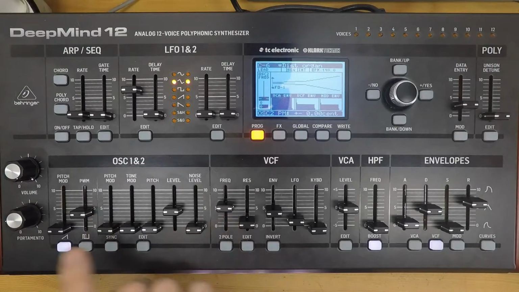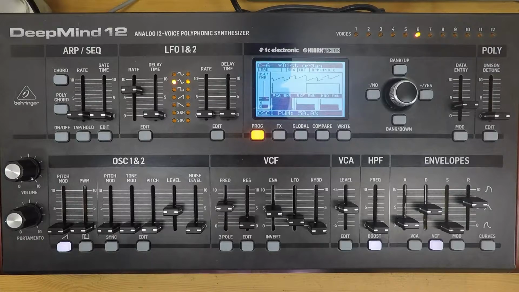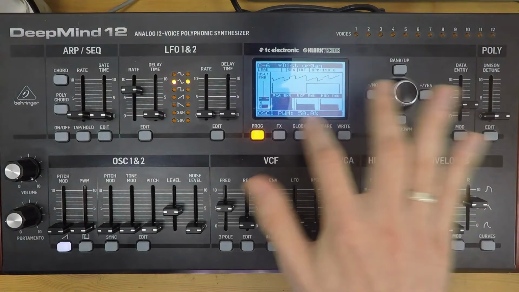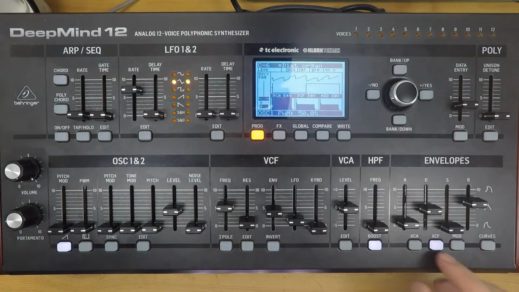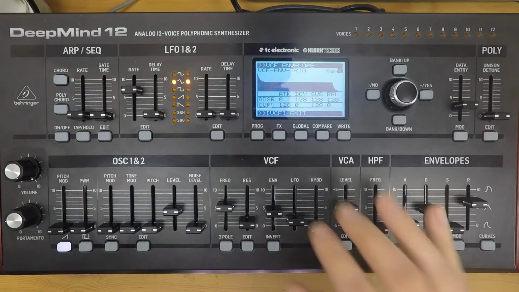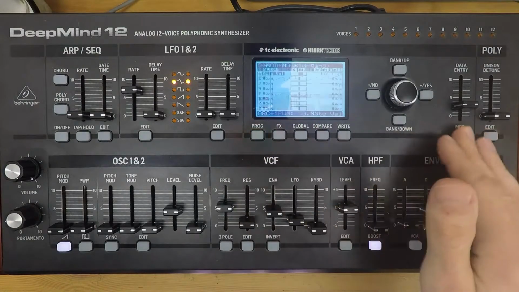There's no pitch mod, there is no square wave on the main oscillator. Boost on the low frequencies, typical for most of our patches. VCF envelope shape. Yep, that's it.